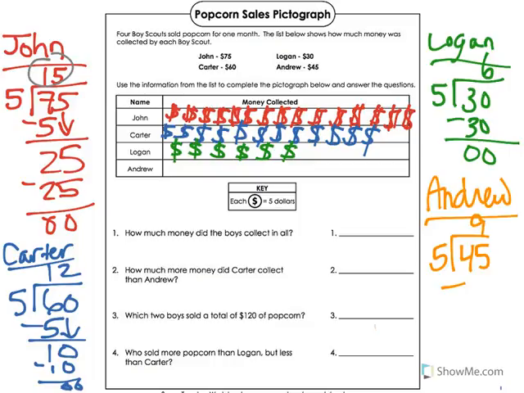So we add our 9 up there, we subtract 45, and we zero it out. So Andrew will have 9 money signs.